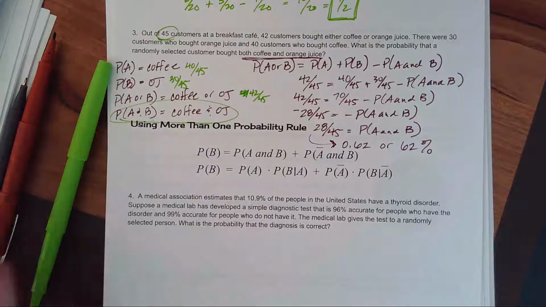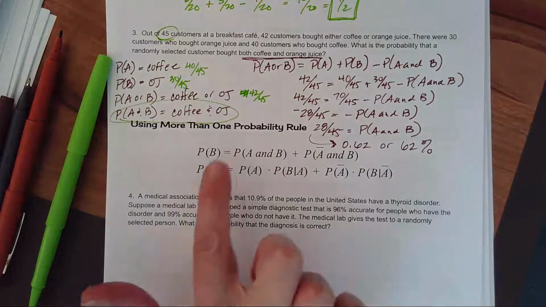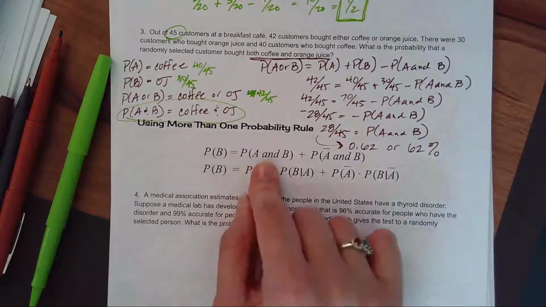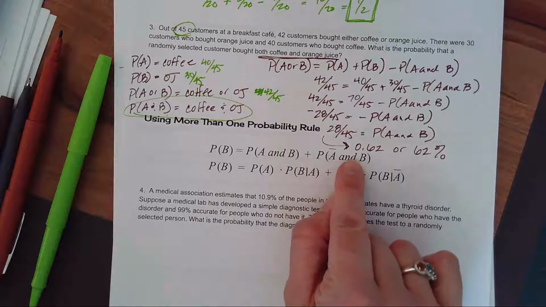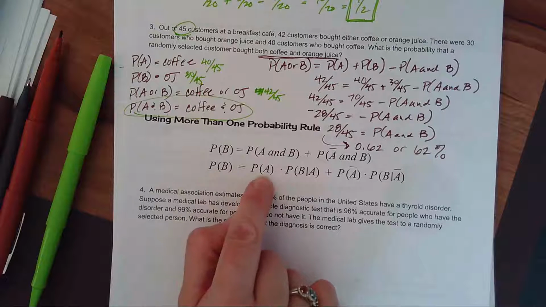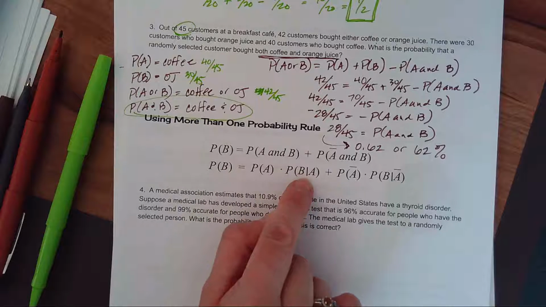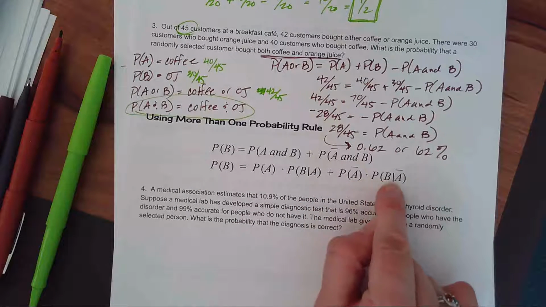All right, so this is another formula I'm adding to our list, and it's all about using more than one probability rule. What we're saying here is that the probability of B equals the probability of both things happening, plus the probability of not A happening but B happening. So again, these are just specific examples. The probability of B happening equals the probability of A times the probability of B given A, plus the probability of not A happening times the probability of B given not A.